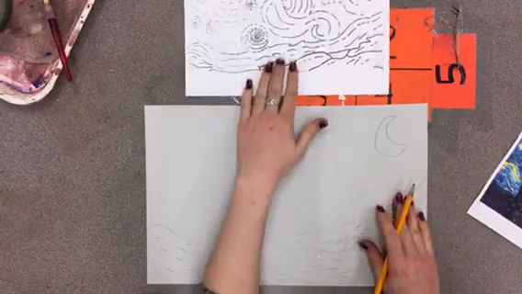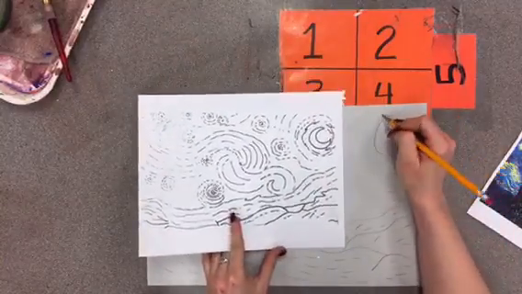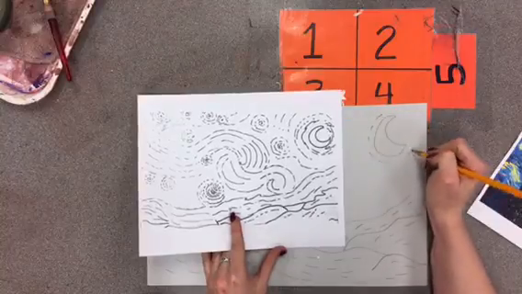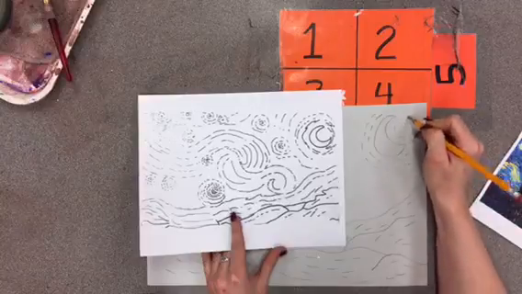Okay, once I finish that, I'll go back up to the sky. Now around the moon, I see some impressionism lines, so I'm going to go around the moon. All these little sketchy, short, quick dashed lines.